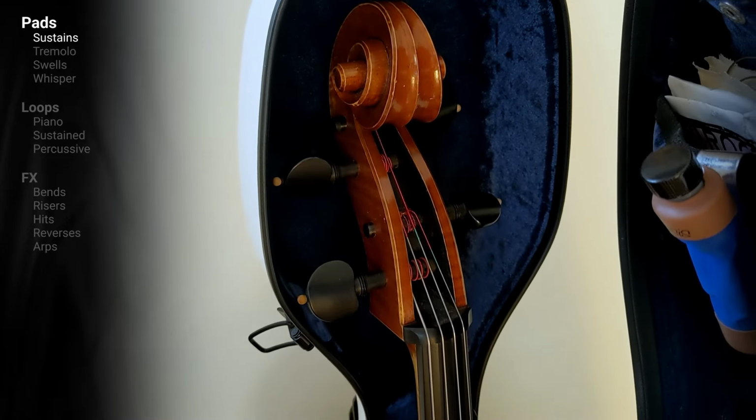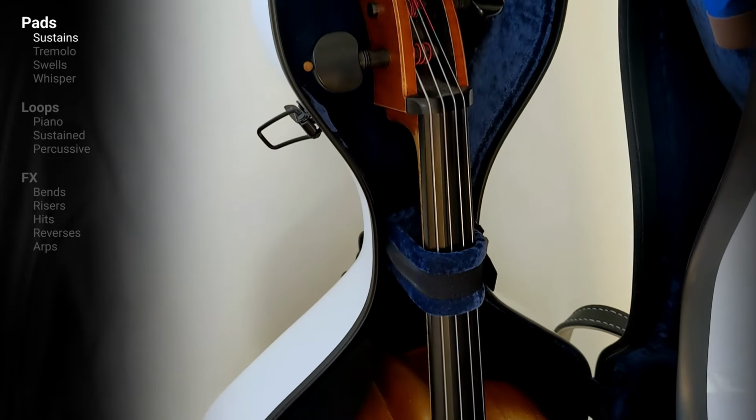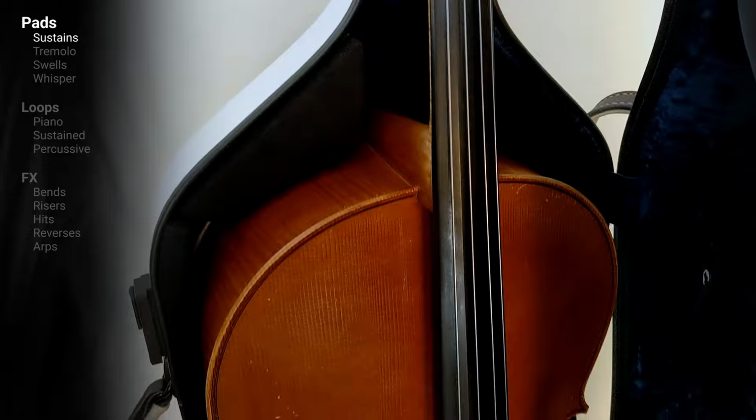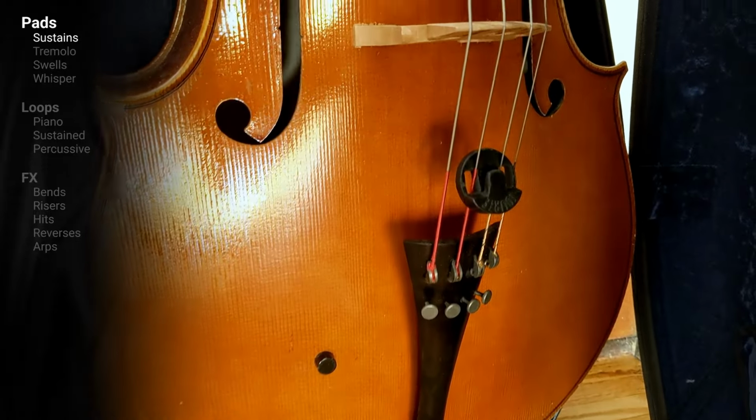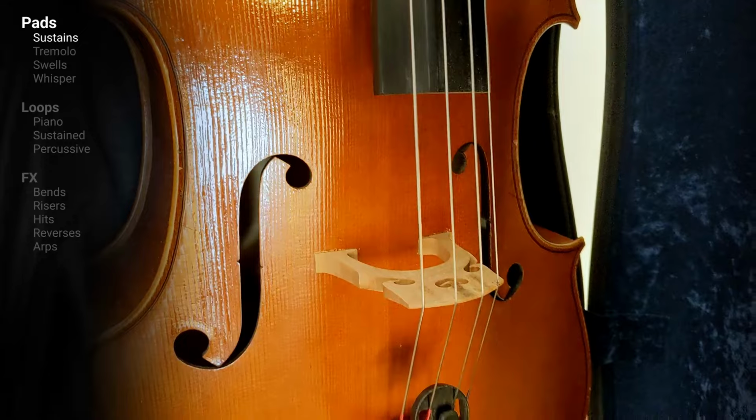Cello 1 was made in 2018 by a maker in Minnesota named Frederick Bethke. It has a refined sound which projects cleanly. It's the cello I perform with in acoustic situations.